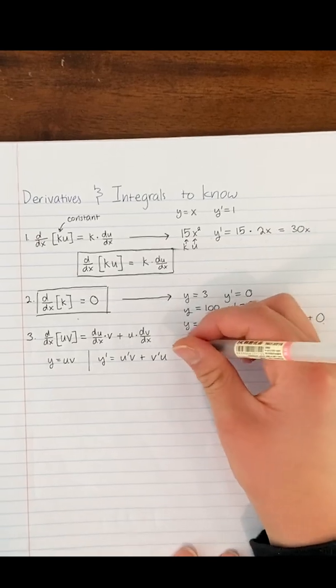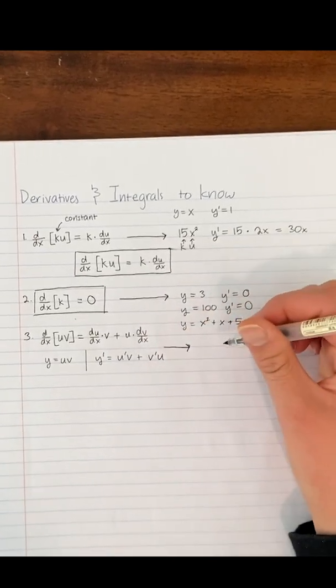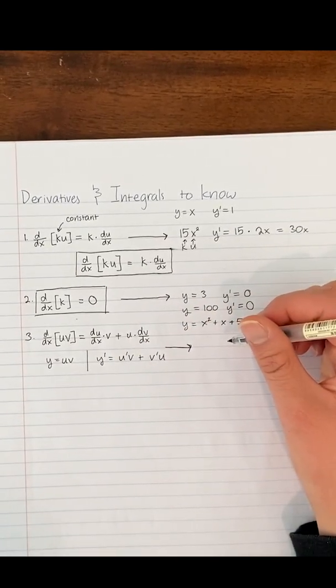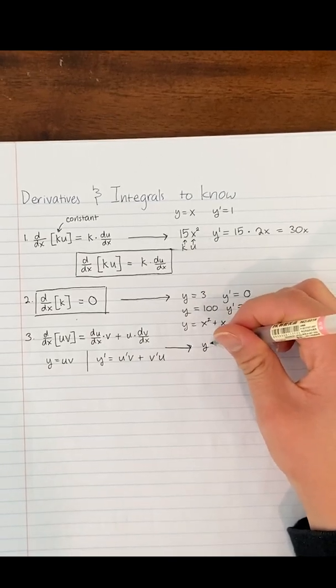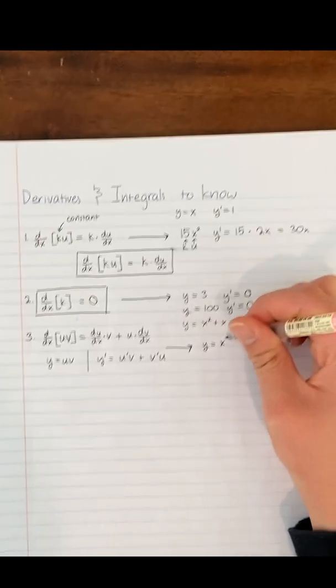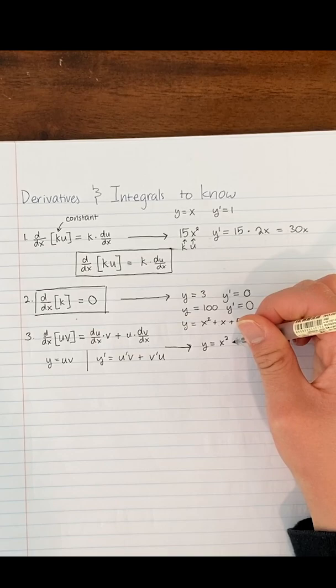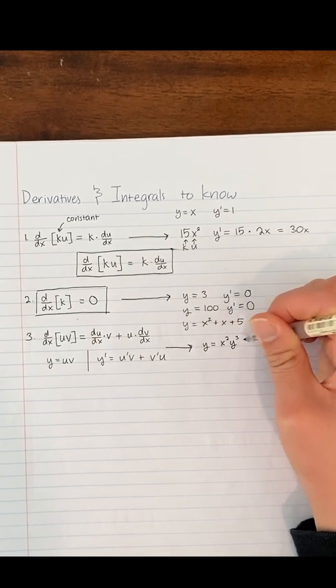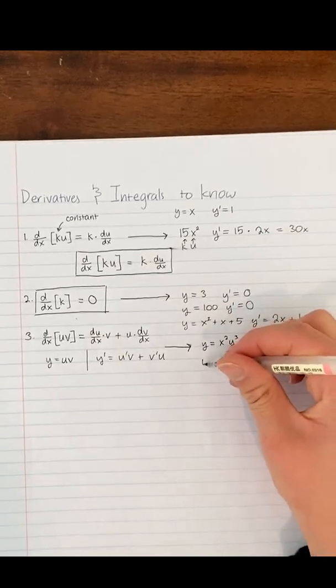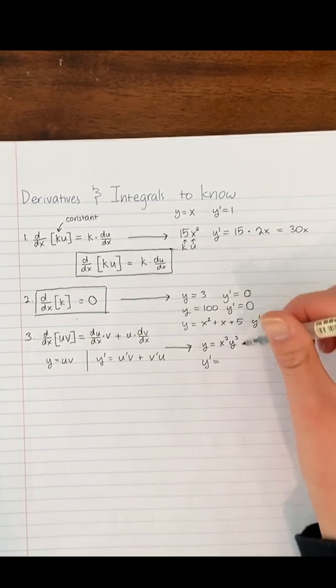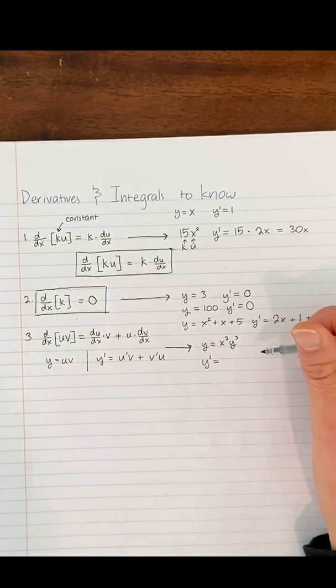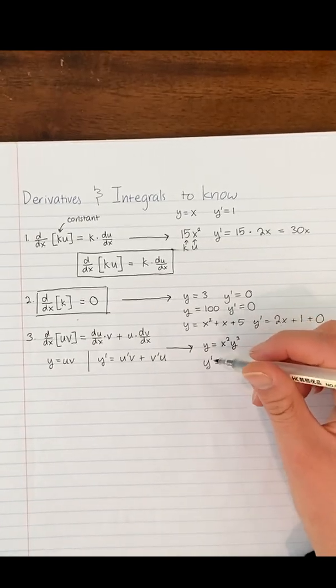So let's do an example. Say y equals x squared times y cubed. The derivative, so, no. Okay, I made a mistake, hold on.